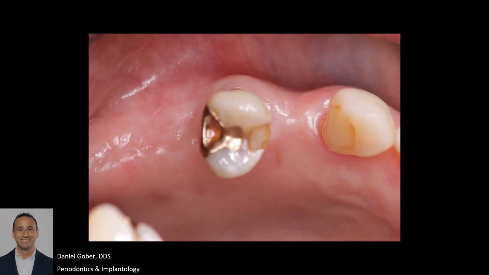It's more obvious when you look at it from an occlusal view. Here we've illustrated our buccal contour deficiency with our yellow line. Our blue line is telling us where it would be ideally, and we have to go ahead and perform a procedure to regenerate the area that's missing.